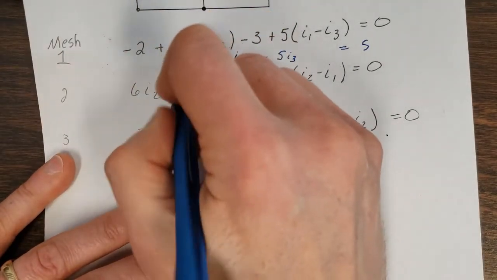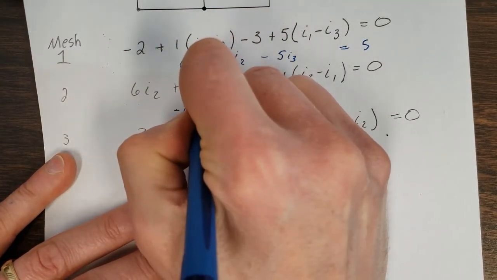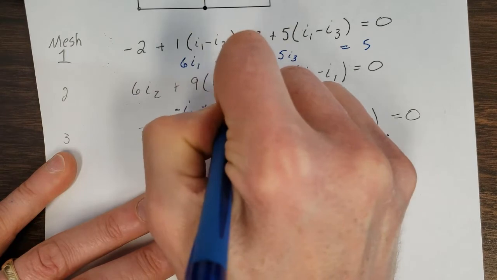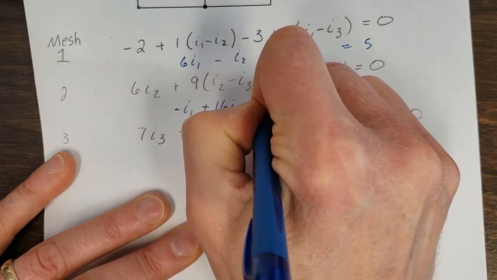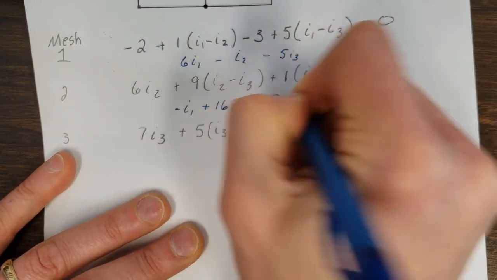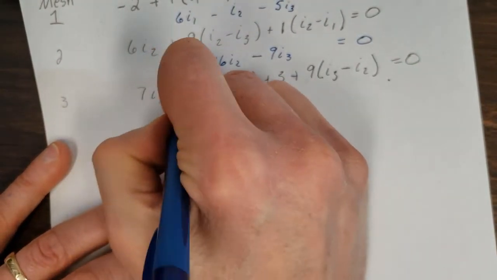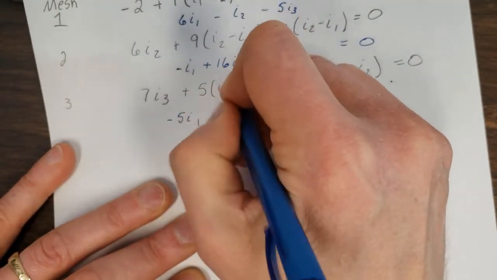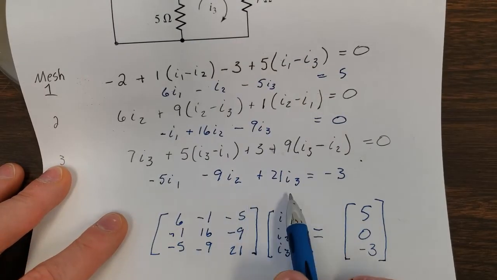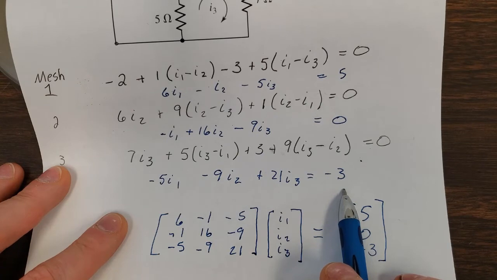And down here we get negative I1 plus 16I2 minus 9I3 equals 0. And down here we get minus 5I1 minus 9I2 plus 21I3 equals negative 3.